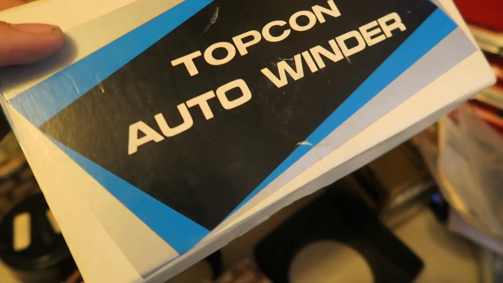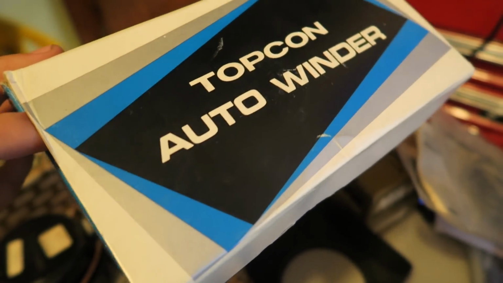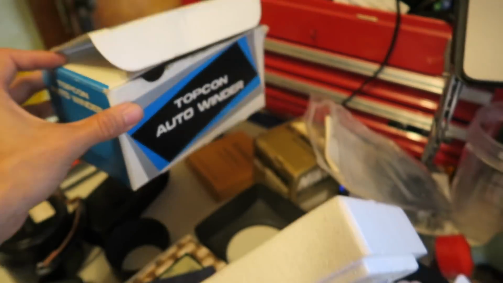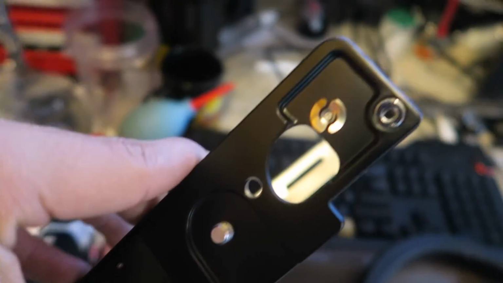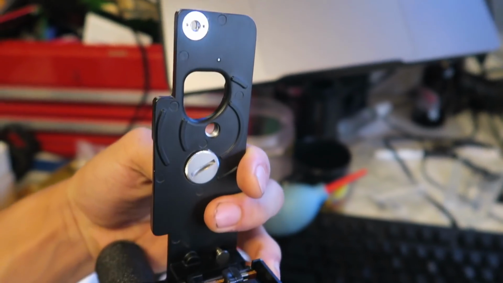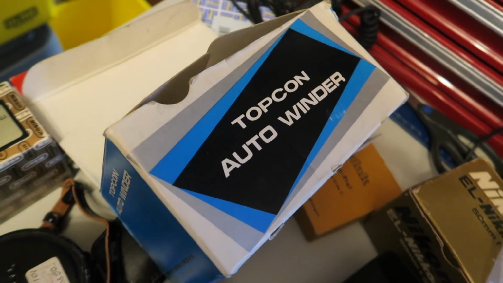Wow, the stuff in this tote is insane. I knew when I bought it that it was, and now the more I look at it, the more crazy it gets. We have a Topcon Auto Winder, brand new old stock in the box. Unfortunately, as usual, it has a little bit of deterioration on the hand grip, but what can you do about that? I looked at the contacts here, I looked at the top plate. This thing is brand new and never even used in there. It has the original bottom plate and everything else. Going to box that right back up, and that is going to be a super score. First of all, a very rare accessory. Secondly, new old stock. How can you beat that?